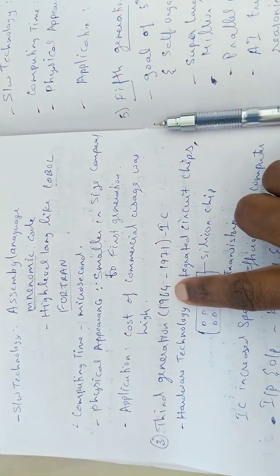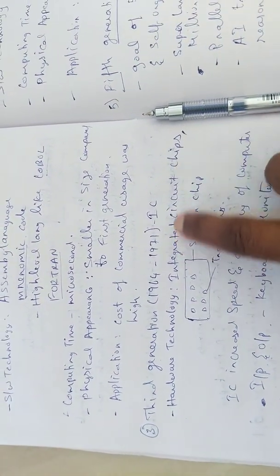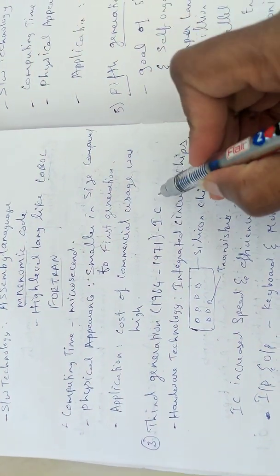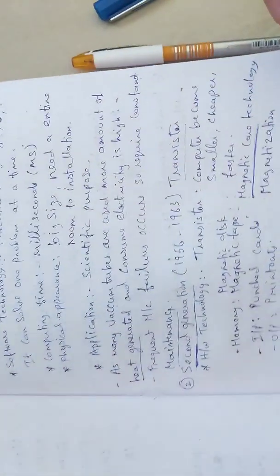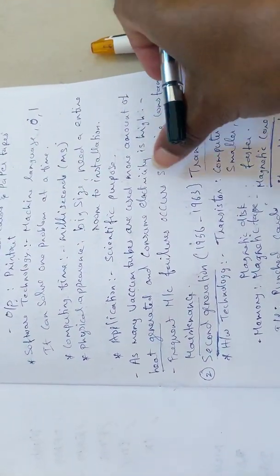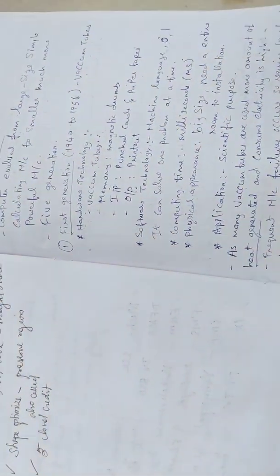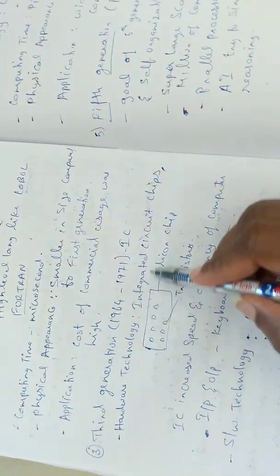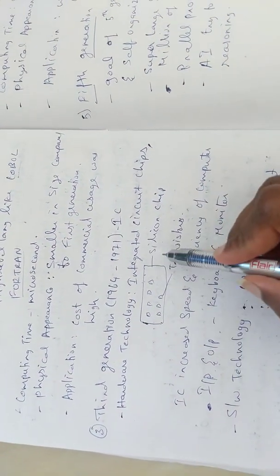What has happened? The third generation was going on with IC. IC means integrated circuit chips. This is another evolution of electronics. What they were doing, for each and every operation they were using a transistor. Then what they did is they planned to integrate the transistors. So the name is integrated circuit, IC. Integrate means combining. So many transistors have been combined. That's what this small diagram shows.